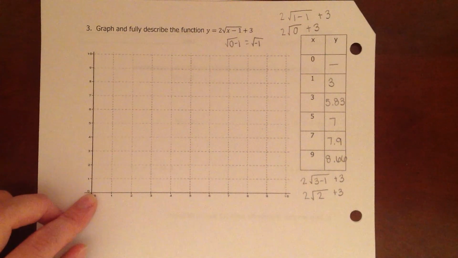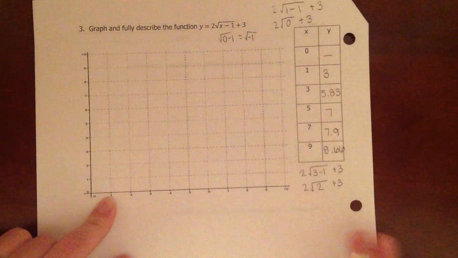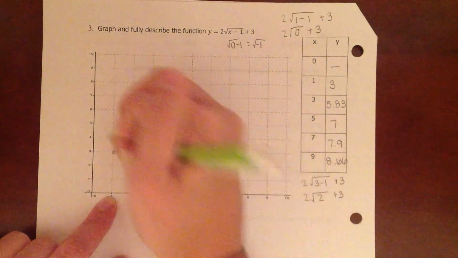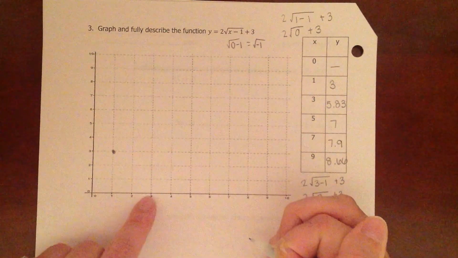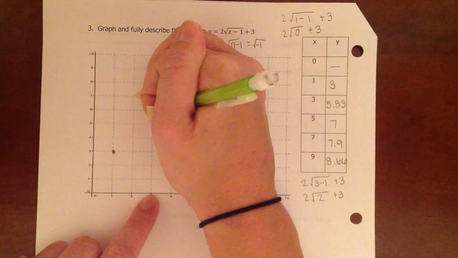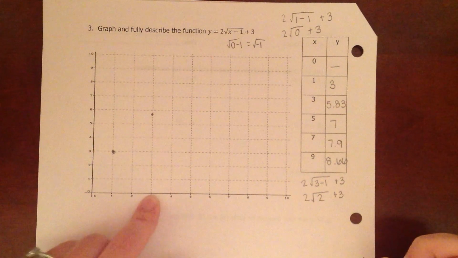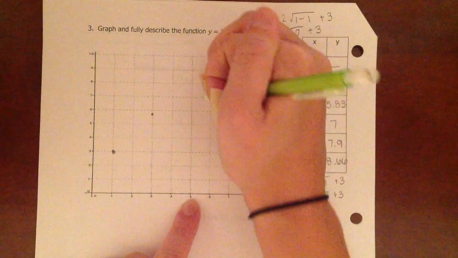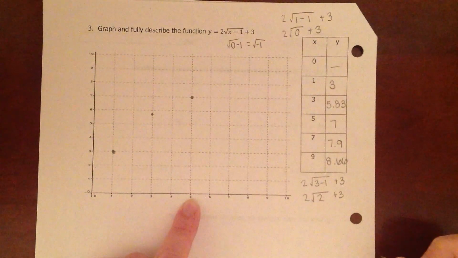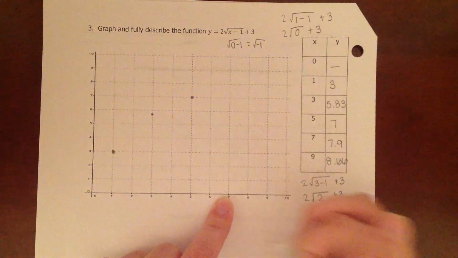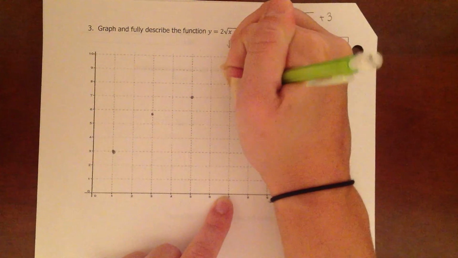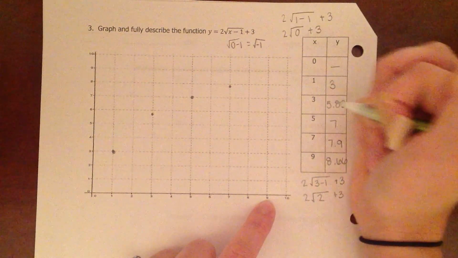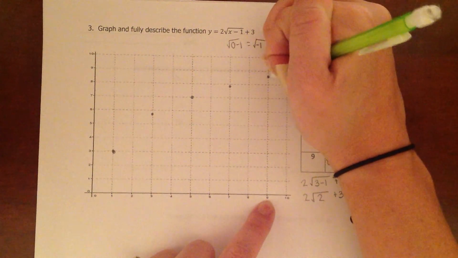So 0 we don't have a value. When we have 1, we go up to 3. Oops. When we have 3, 5.83. So this one just estimates since it's a decimal. Next we have x is 5, y is 7, x is 7, y is 7.9. And last, when x is 9, y is 8.66.